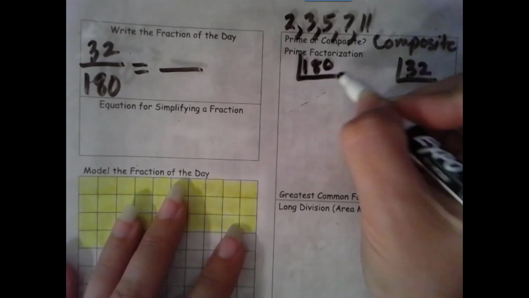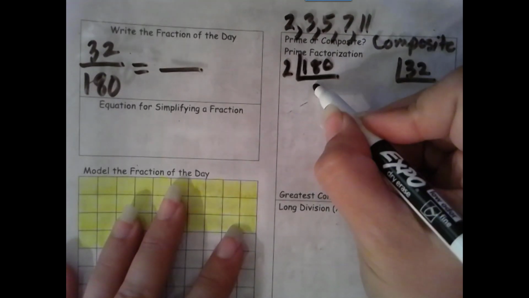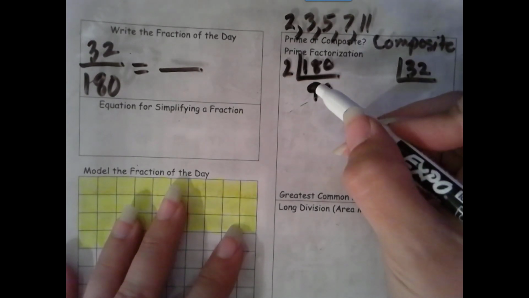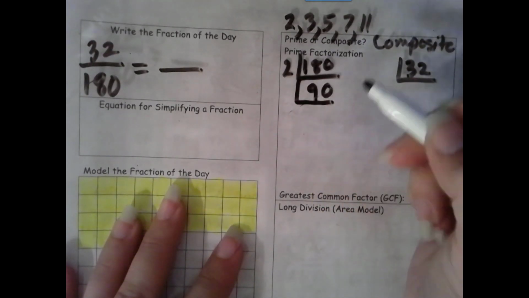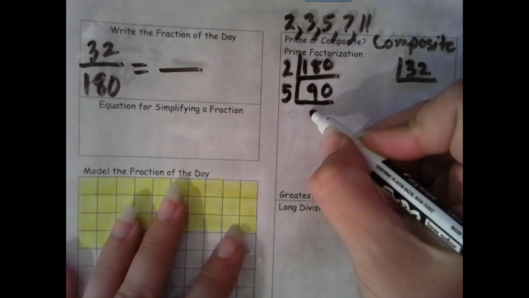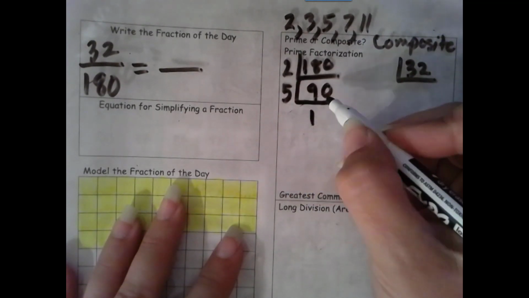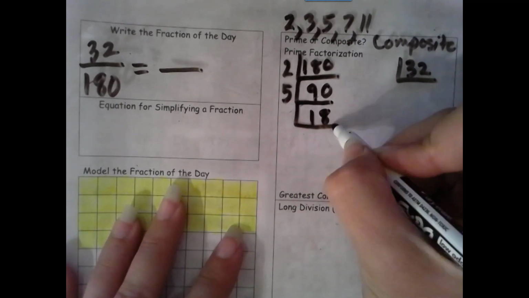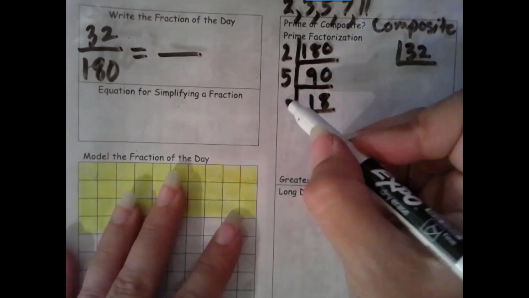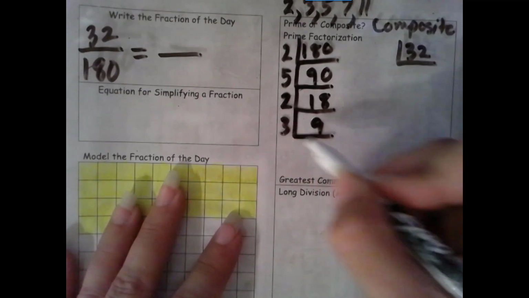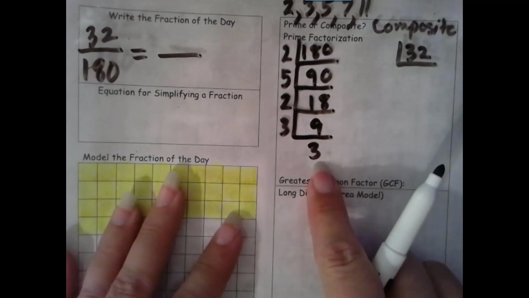So if I look, this is even, so I can divide by 2. Half of 18 is 9, and then my placeholder. It ends in a 0, so I know that 5 is a factor. I can get one group of 5 out of 90. Then I'm left with 40, so that's 8 times 5. That's even, so I can divide by 2, and I get 9. 9 I can divide by 3, and I get 3. When I finally get to a prime number, I'm done with my factorization.